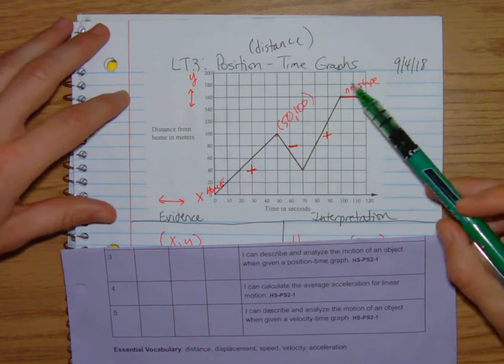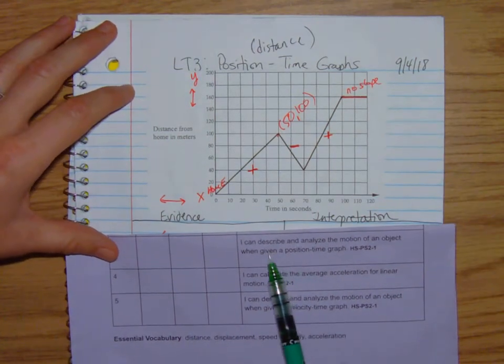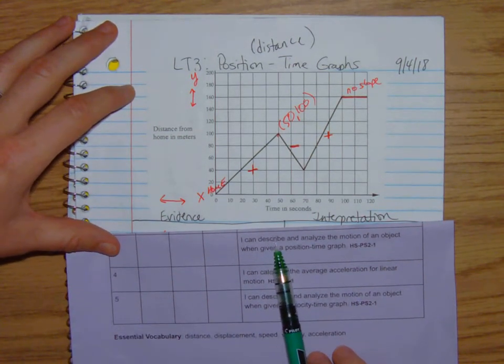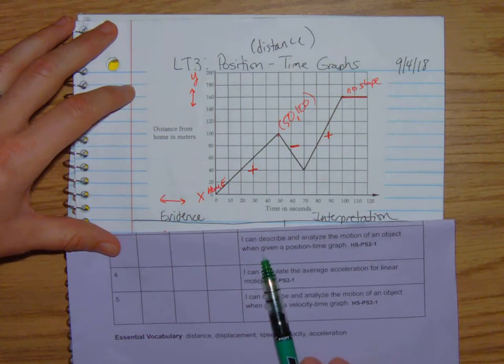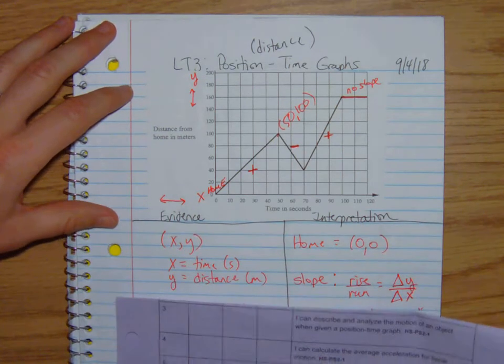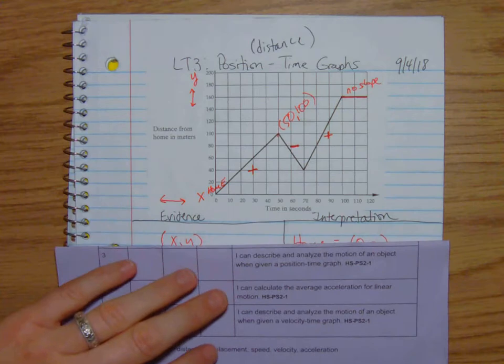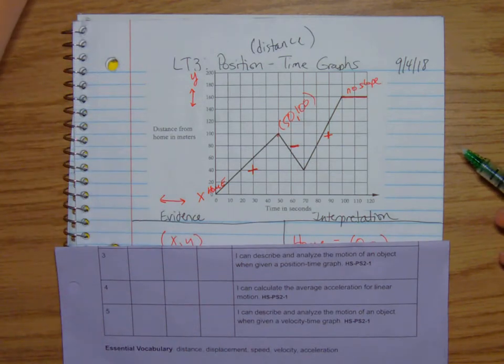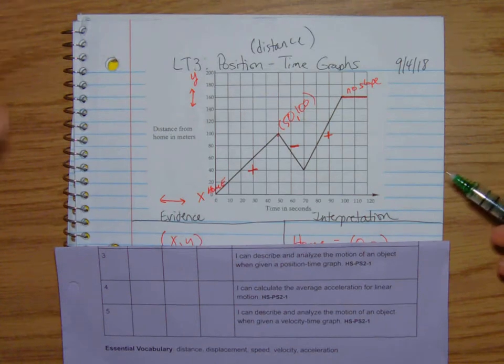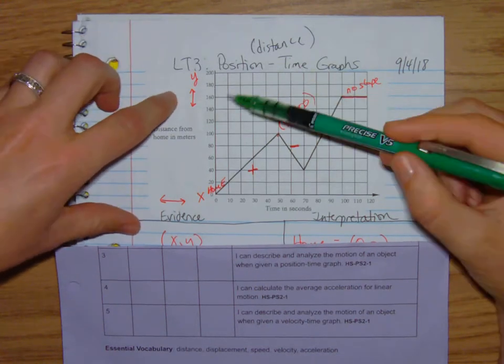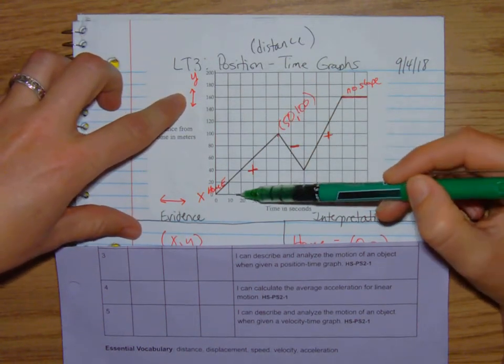But the target, LT3, is trying to describe and analyze the motion of an object when given a position time graph. All right. I'm going to leave this here just to cover up some of that other stuff, but this is our first time where we're really reviewing what exactly do we or do we not remember about graphs.